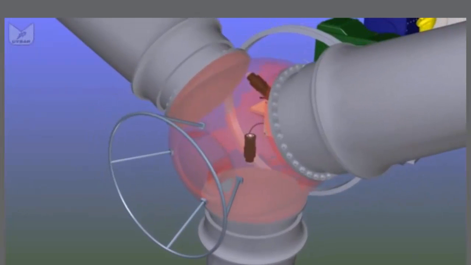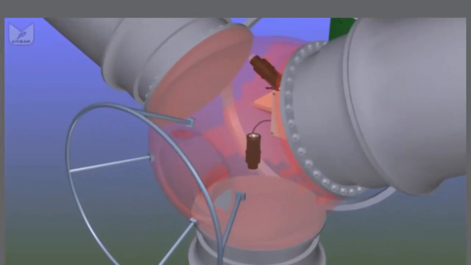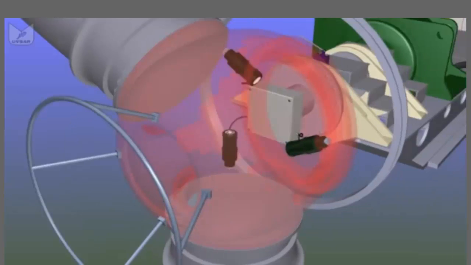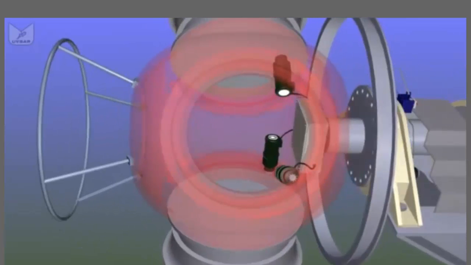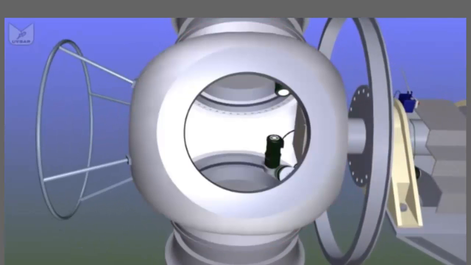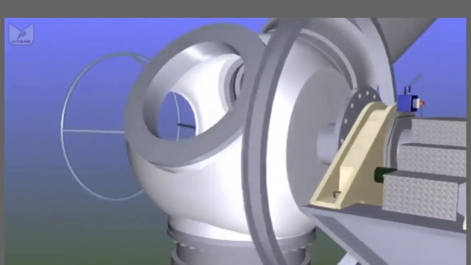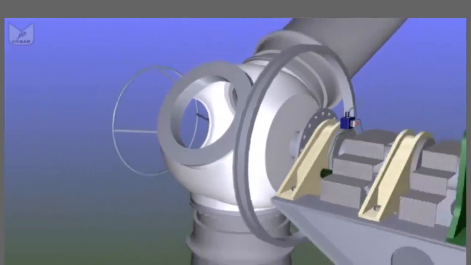And inside the hub we'll find the control electronics, the pumps, the motors and the batteries to control the pitch of each blade, rotating it on its own bearing to set the optimum angle for the wind. If we turn the blades through 90 degrees so they edge onto the wind, there's no net turning force. It's a process called feathering and the turbine will stop.